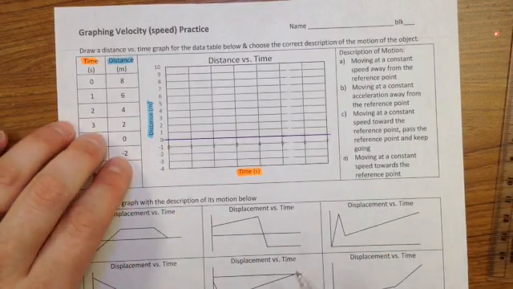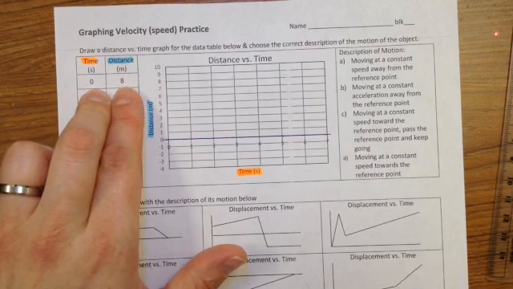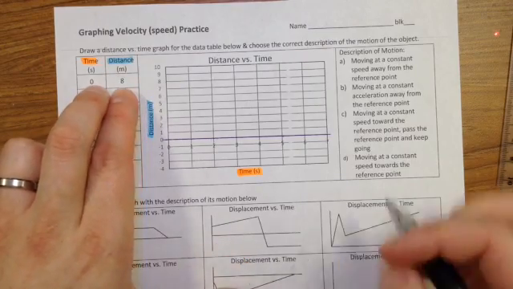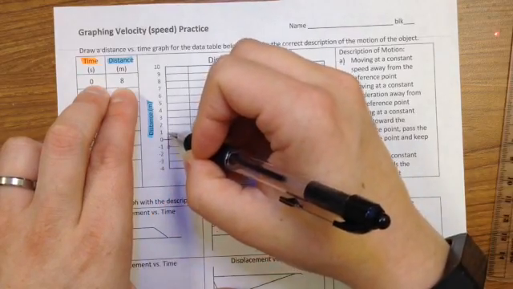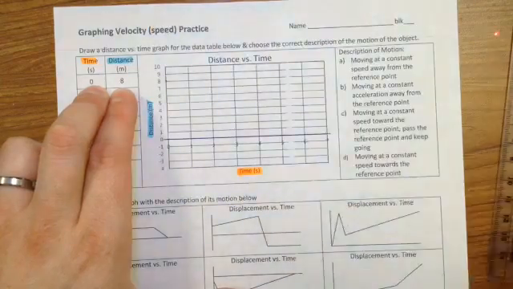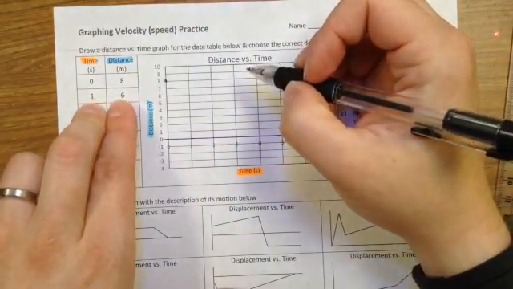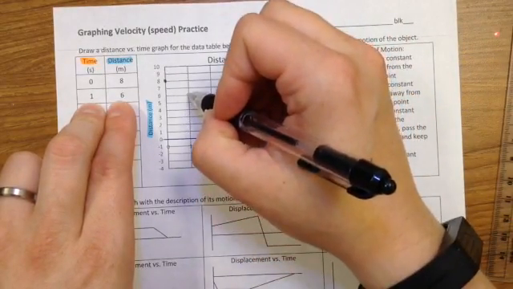Okay, so the way we do this is we have to plot points. We have a plotted point at time 0, distance of 8. Time here is 7, 6, 5, 4, 3, 2, 1, 0, and a distance of 8 meters is going to be right there. So we have a plotted point right here. Our next point is at a time of 1 second, a distance of 6.